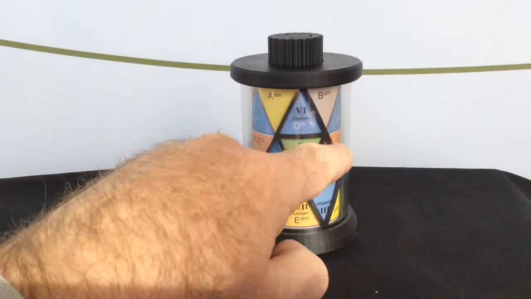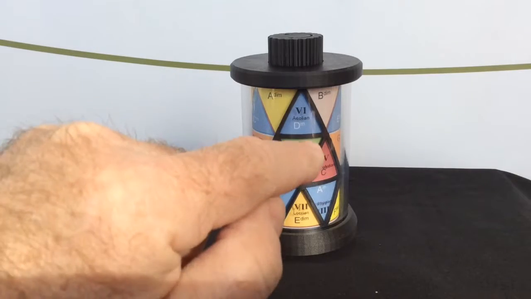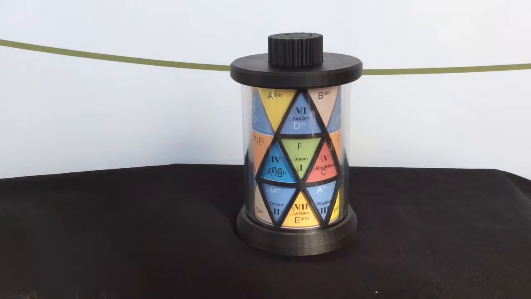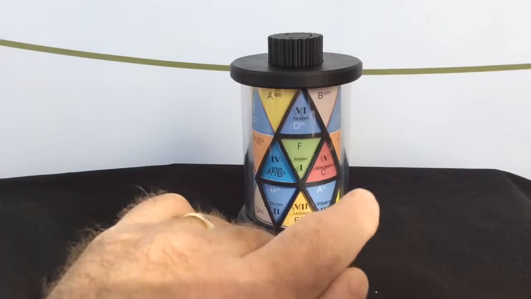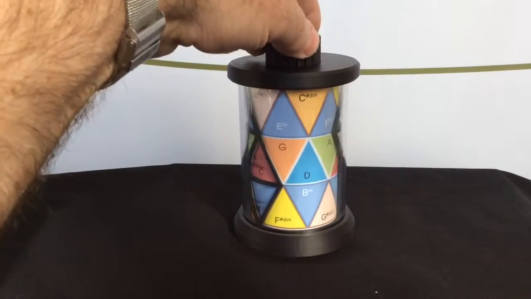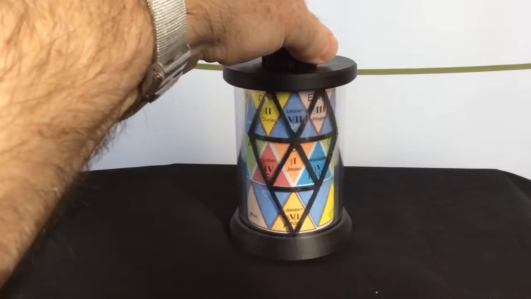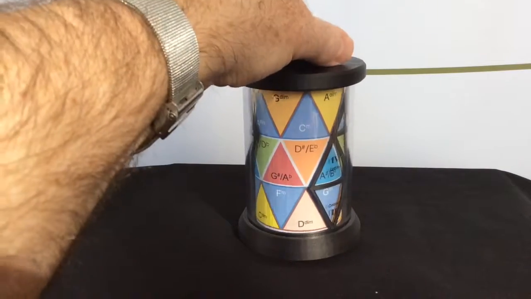The band of fifths, every major chord attached to its relative minor, all of the minor chords laid out in whole step increments, and all of the diminished chords also laid out in whole step increments.